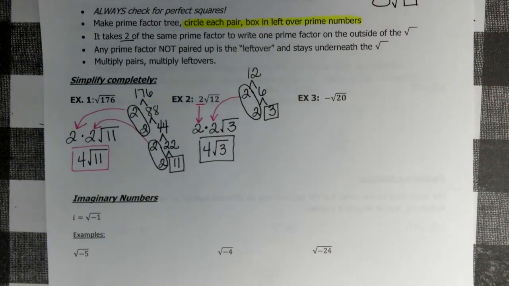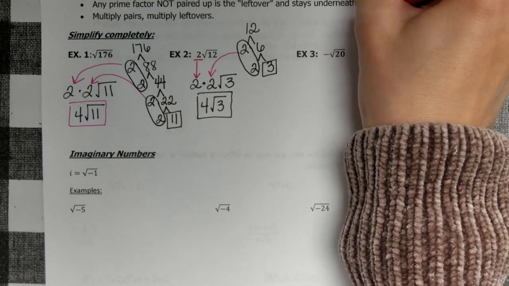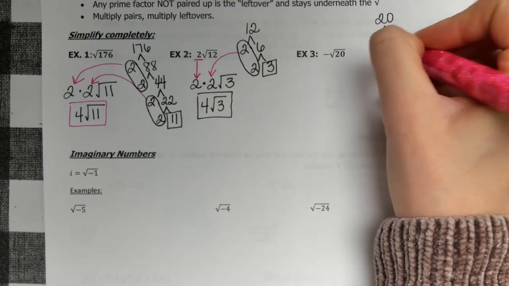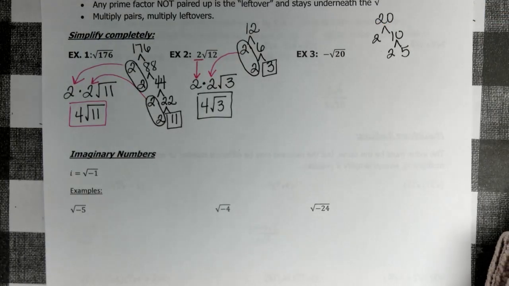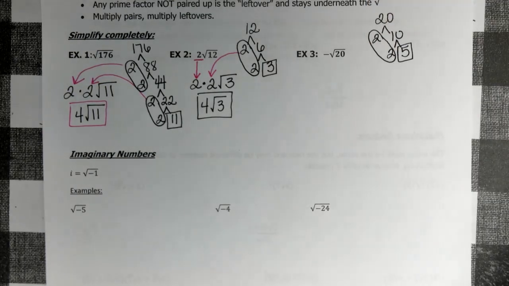Okay? Questions? All right, so the square root of 20, I know that's not a perfect square, so I'm going to split 20 into 2 and 10. 10 will split 2 and 5. So I have a pair of 2s with a 5 left over.